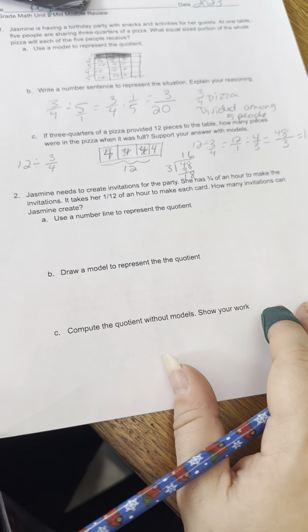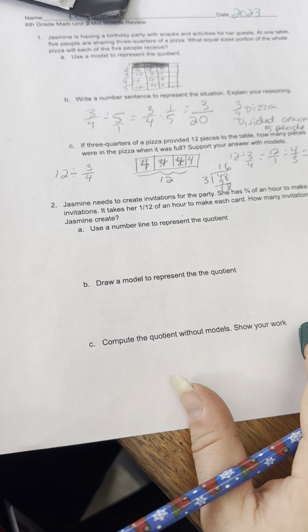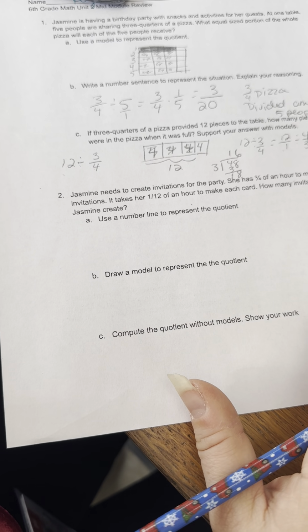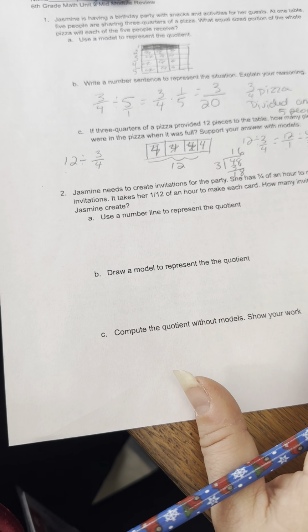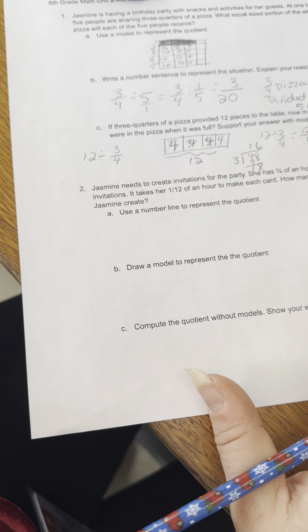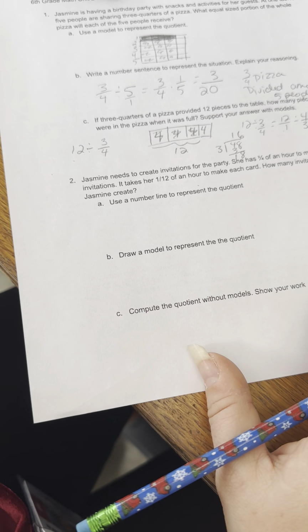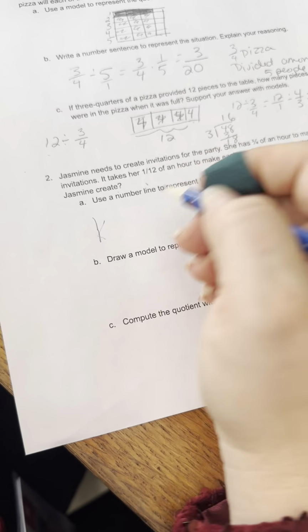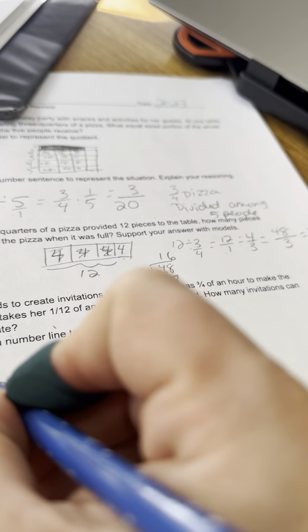All right, so Jasmine needs to create invitations for the party. She has 3/4 of an hour to make the invitations. If it takes her 1/12 of an hour to make each card, how many invitations can Jasmine create? Okay, so we're going to use a number line to represent the quotient. One second.